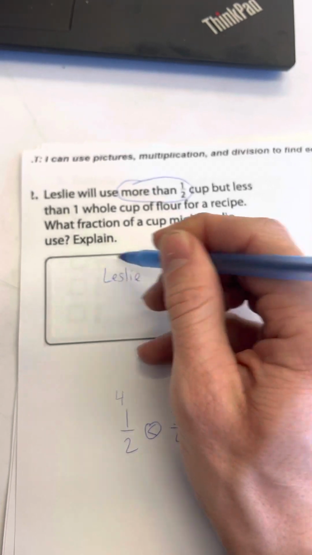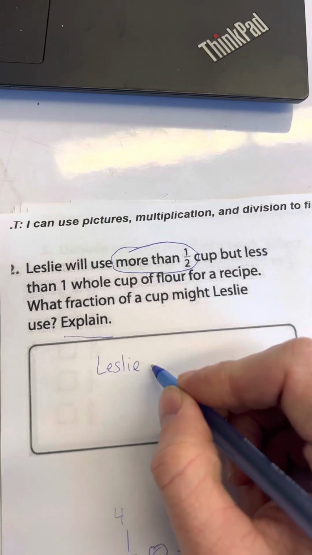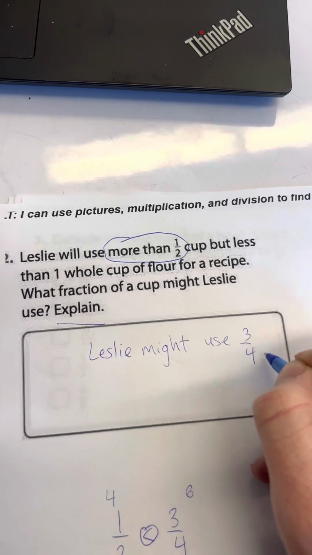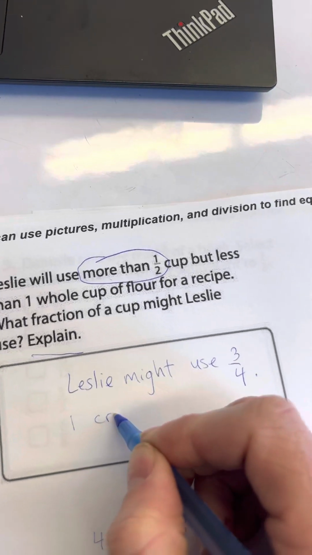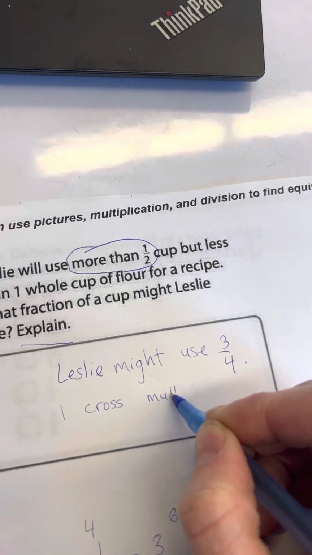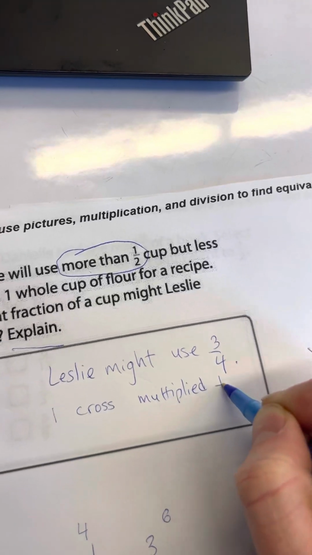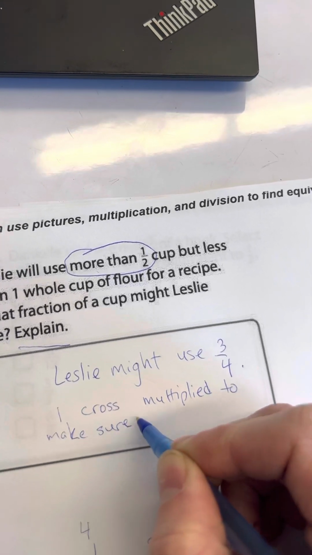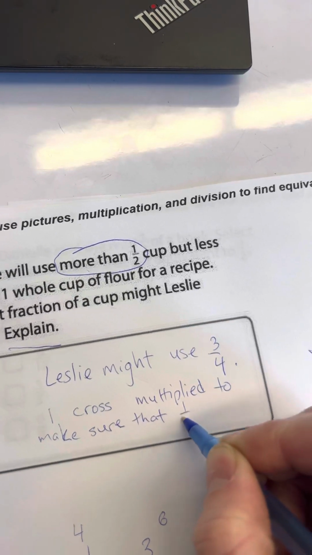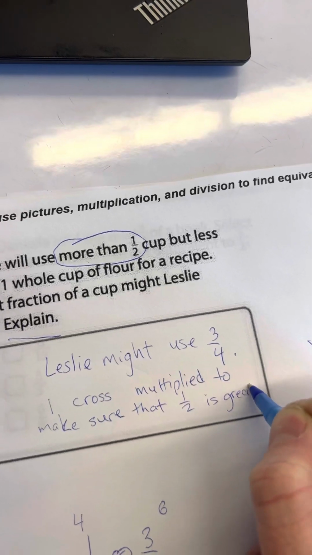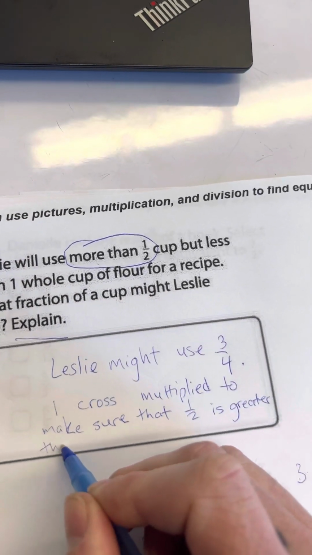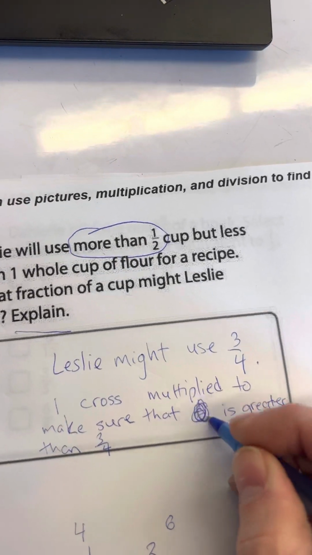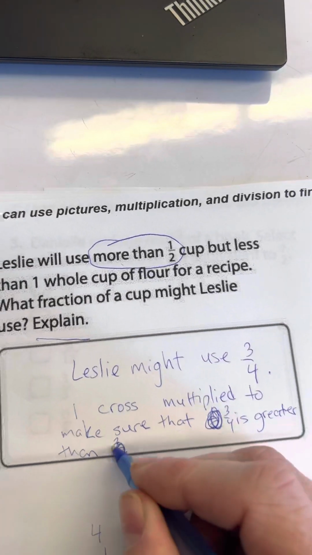Leslie, right? Explain means write a sentence. Leslie might use 3/4. I cross multiplied to make sure that 1/2 is greater than 3/4. Sorry, that should be reversed. That 3/4 is greater than 1/2.